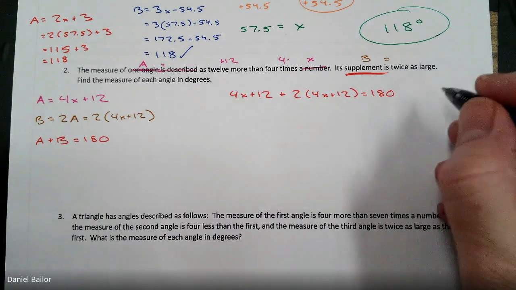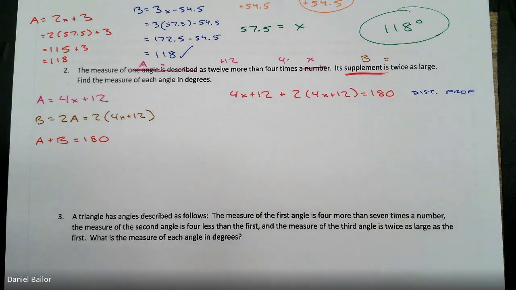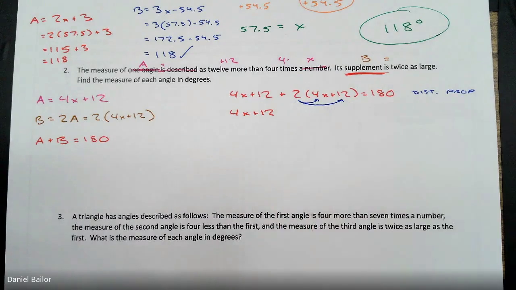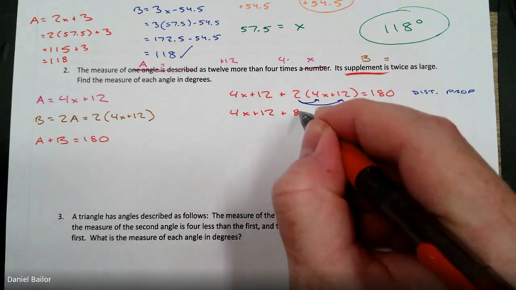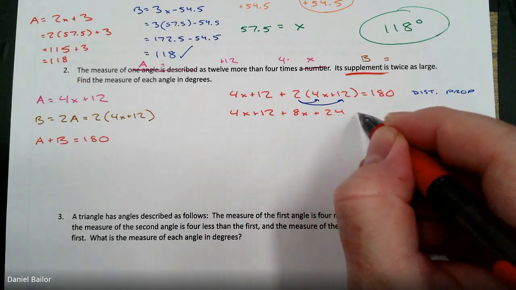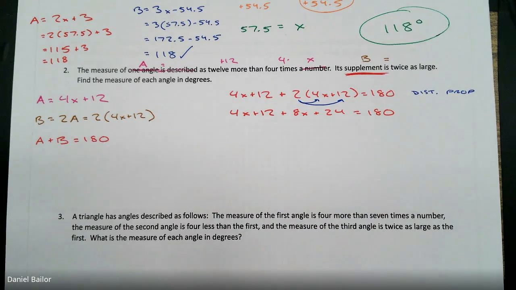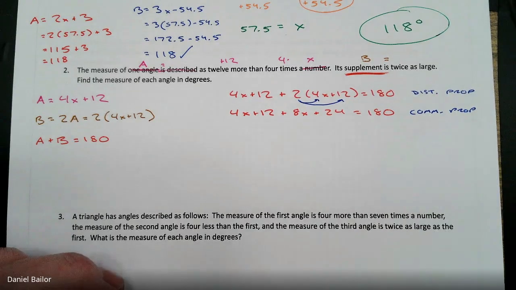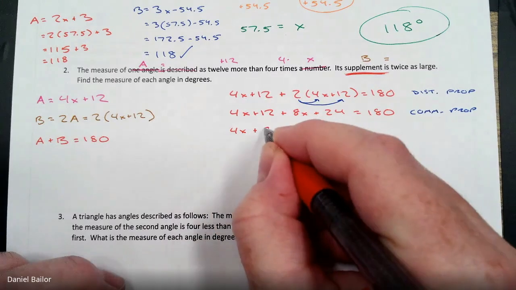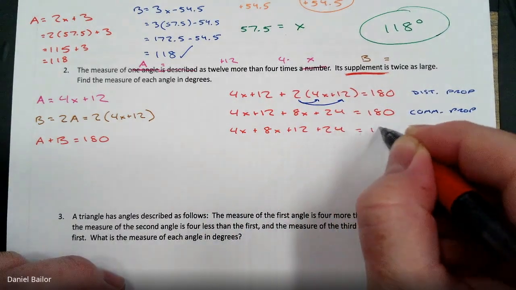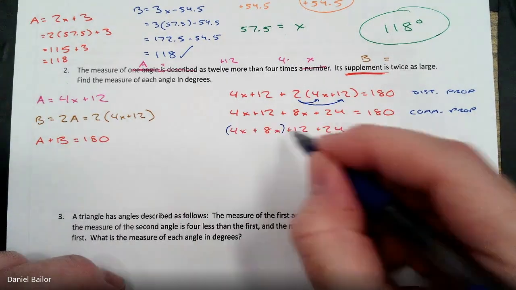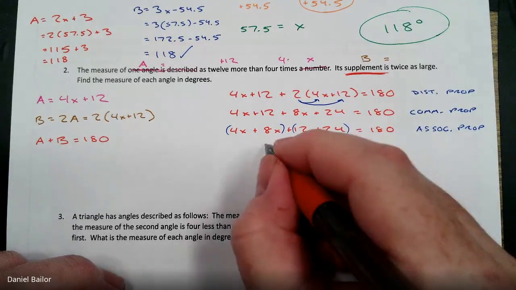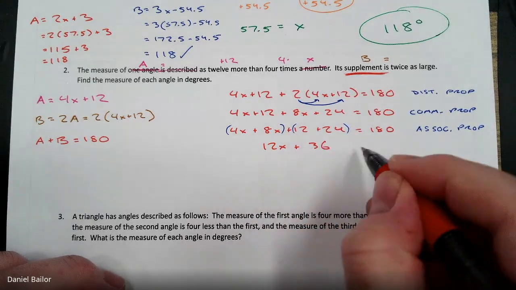Now my first step right here is I'm going to use the distributive property. Because I'm going to keep the 4x plus 12, but I'm going to pass the 2 into these parentheses right here. So I'm going to get 2 times 4x, which is 8x, plus 2 times 12, which is 24, still equals 180. Next, I'm going to move things around. I'm going to use the commutative property to put the x's and the constants next to each other. So I'm going to get 4x plus 8x plus 12 plus 24 equals 180. Then I'm going to use the associative property to add my pieces together. 4x plus 8x is 12x. 12 plus 24 is 36 equals 180.